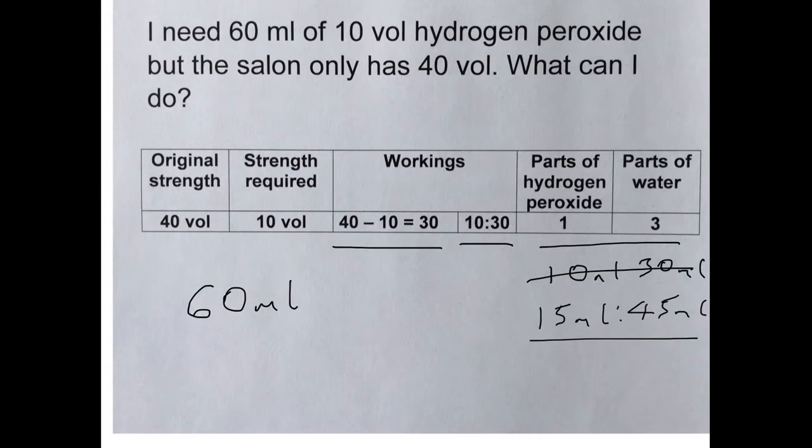Well, do 40 minus 10 equals 30. Look at the last two numbers, 10 to 30. Simplify that 10 to 30 ratio. What number would divide into both 10 and 30? Well, we could try 10. 10 divided by 10 is 1. 30 divided by 10 is 3. So it's a 1 to 3 ratio we're looking for.